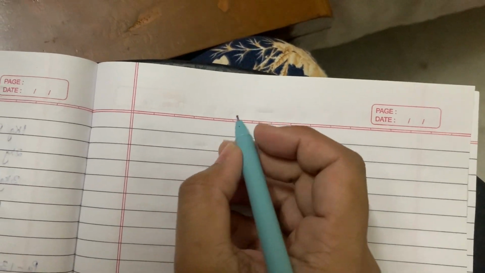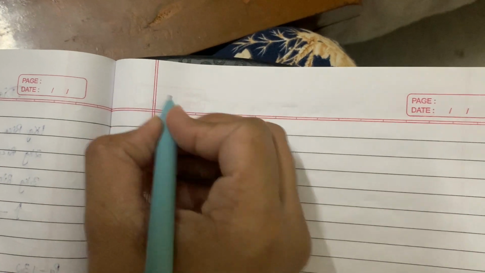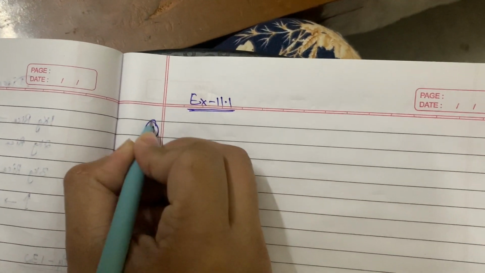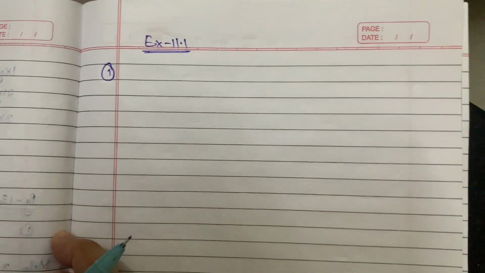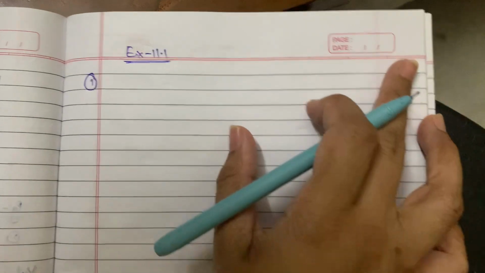Now I'm starting with exercise 11.1 of direct and inverse proportions. The first question states: following are the car parking charges near a railway station.